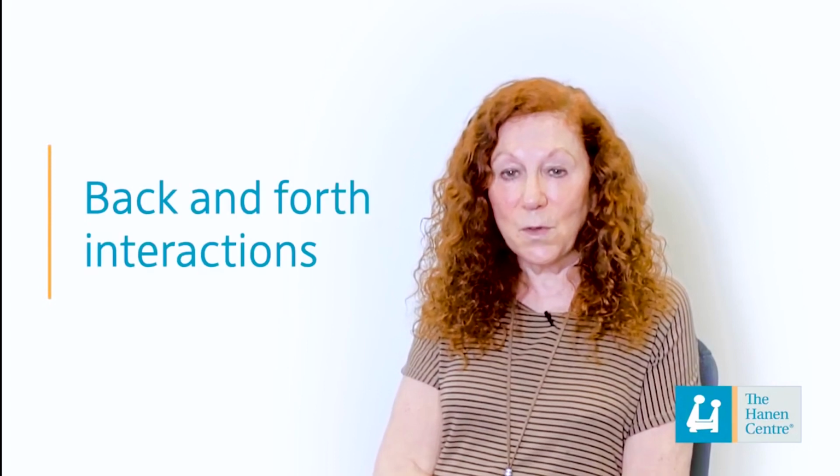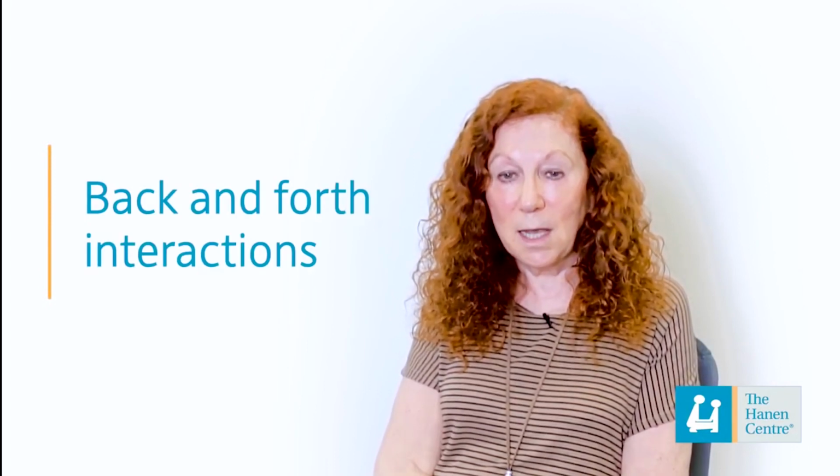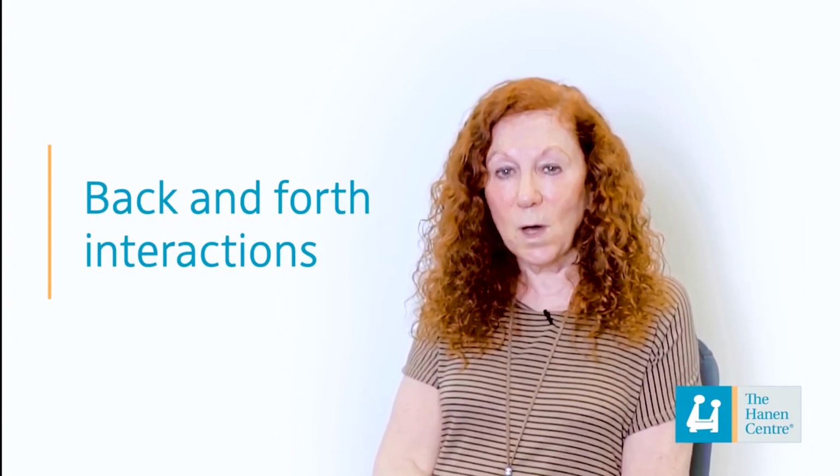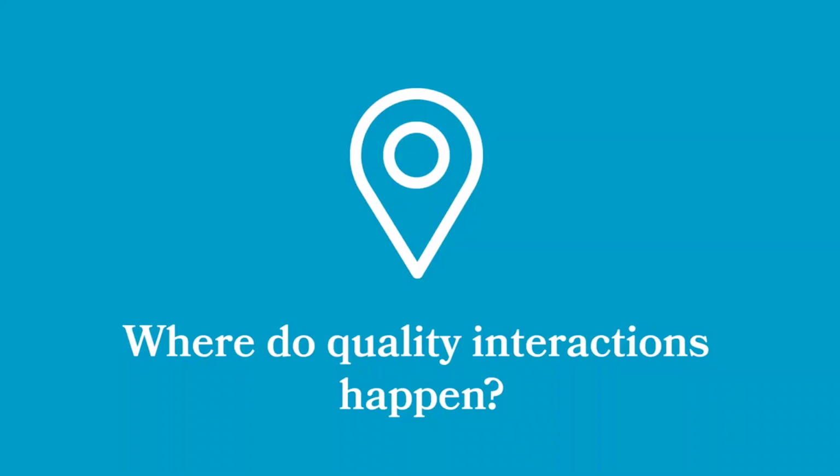Once the child takes that first turn, the adult then responds, following the child's lead and saying or doing something that's directly related to what the child has communicated. They wait again, and then the child communicates again. And this leads to that back and forth interaction that is so important. These kinds of interactions also give children a chance to talk about things, to ask questions, to express opinions, to express their ideas. And that's really what a quality interaction is all about.